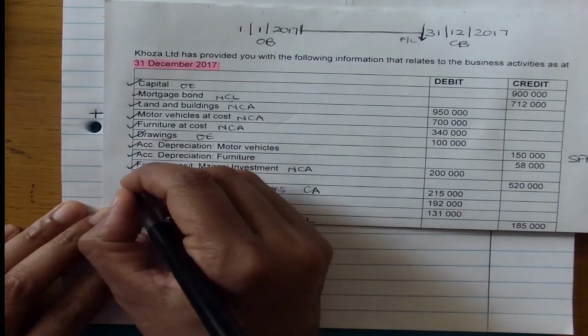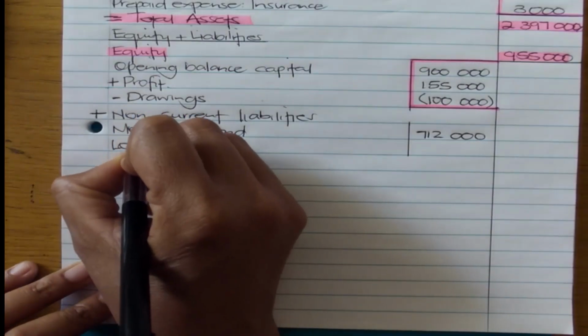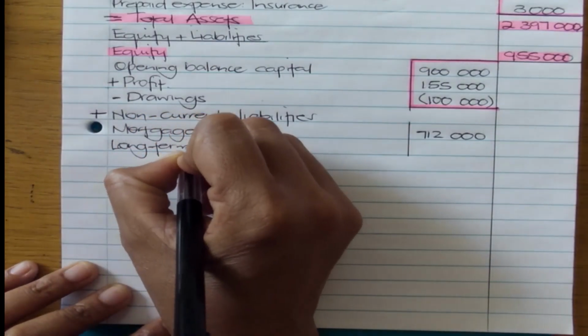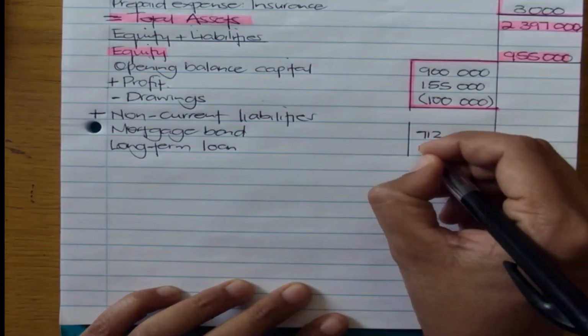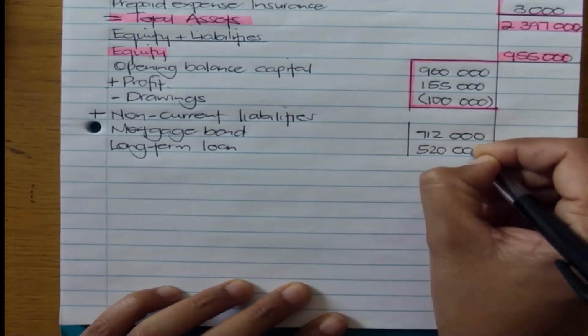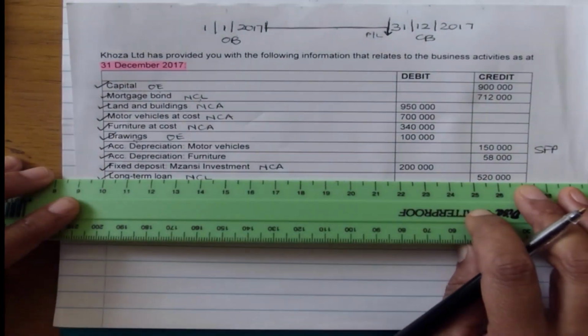Okay, long-term loan. And long-term loan is 520,000.